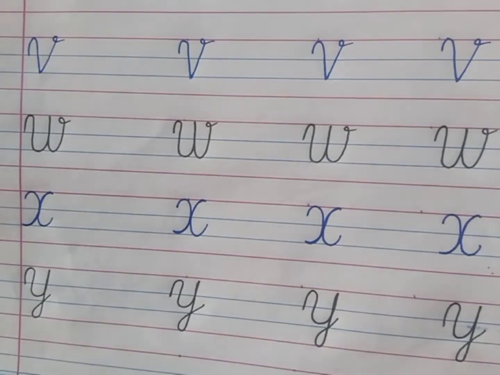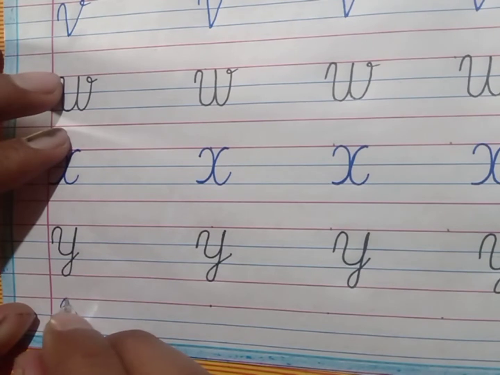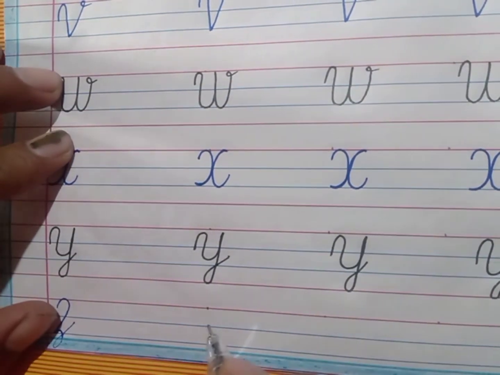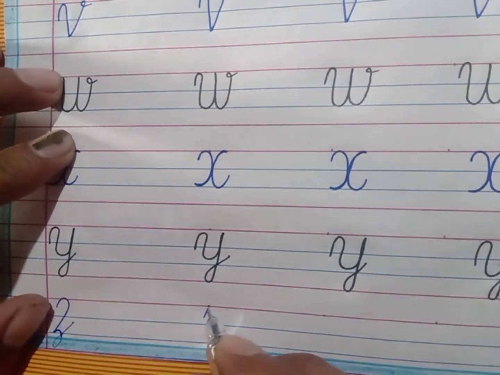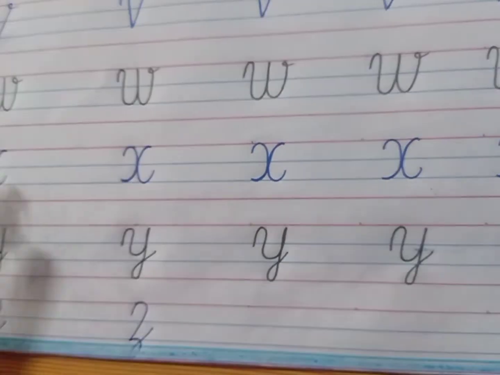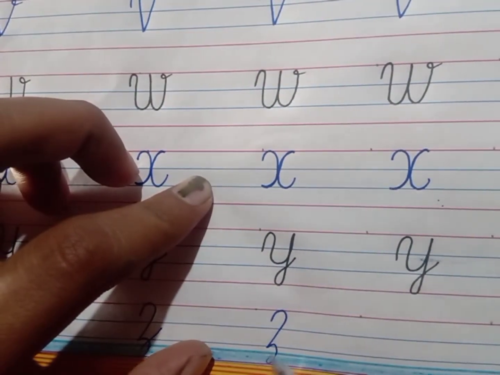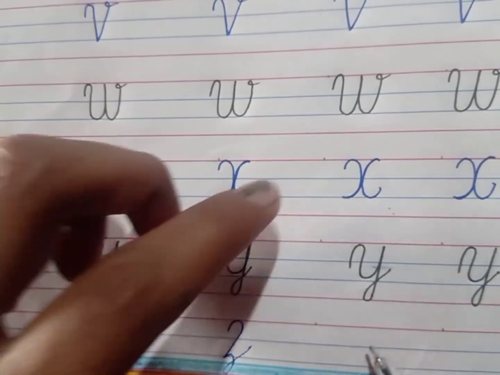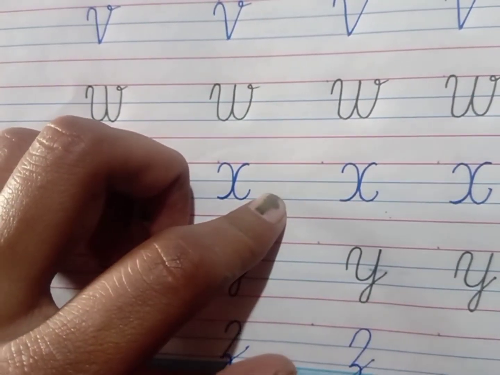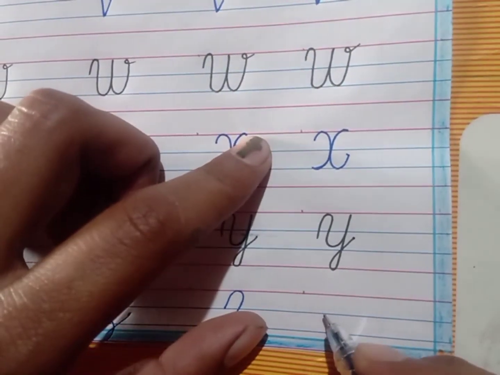Let's draw the last letter, that is Z. And here is the last Z.